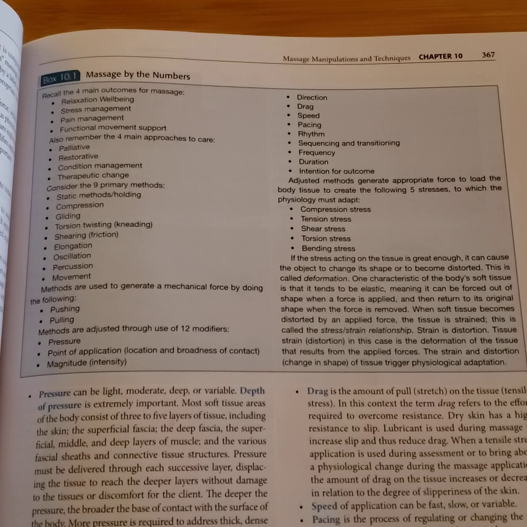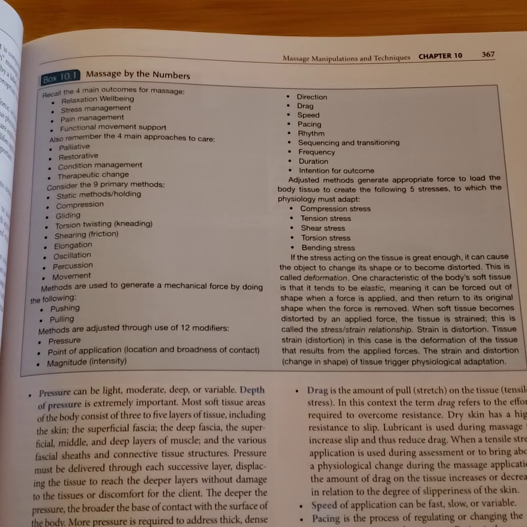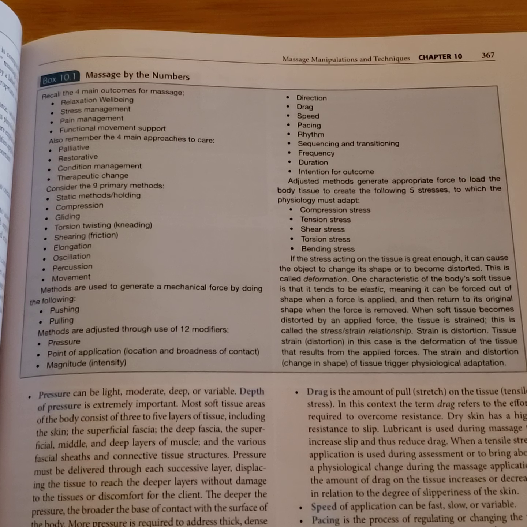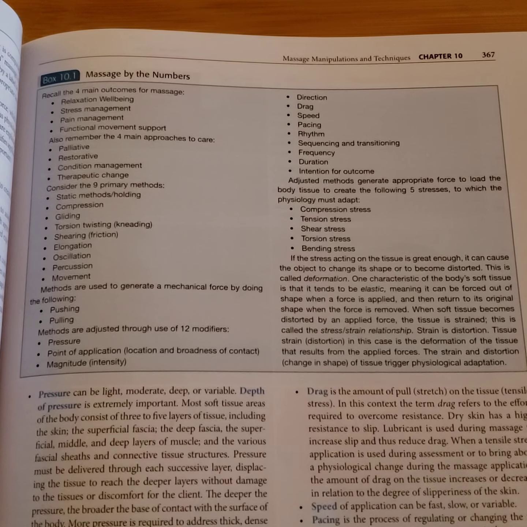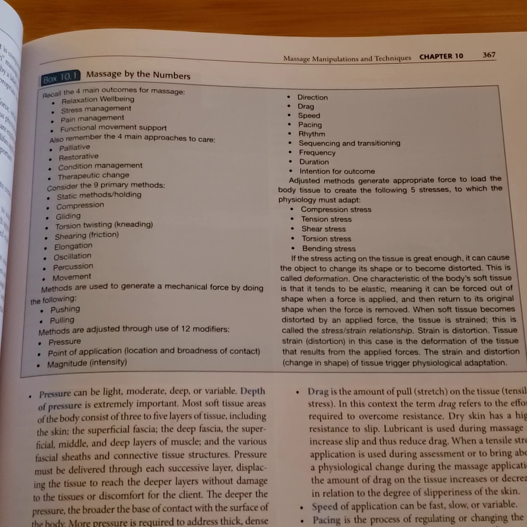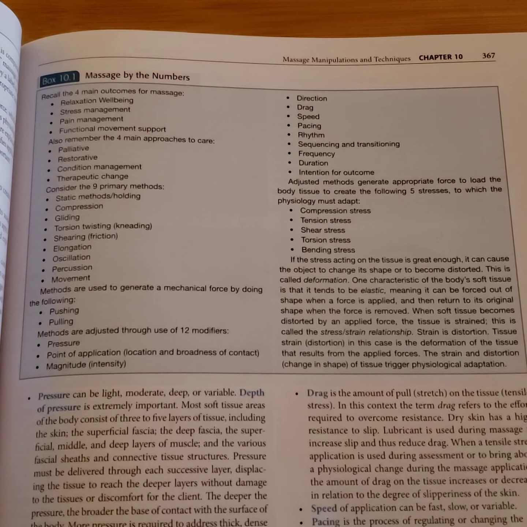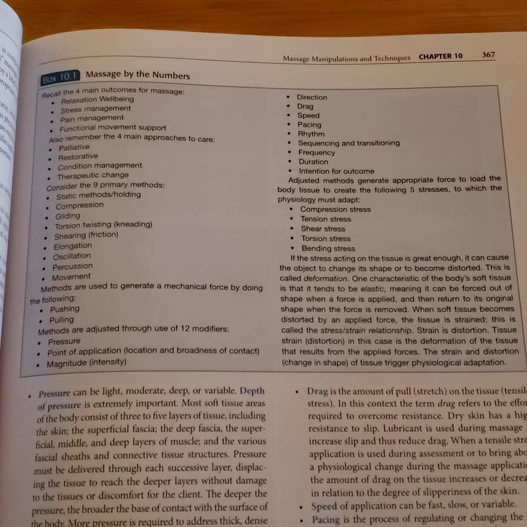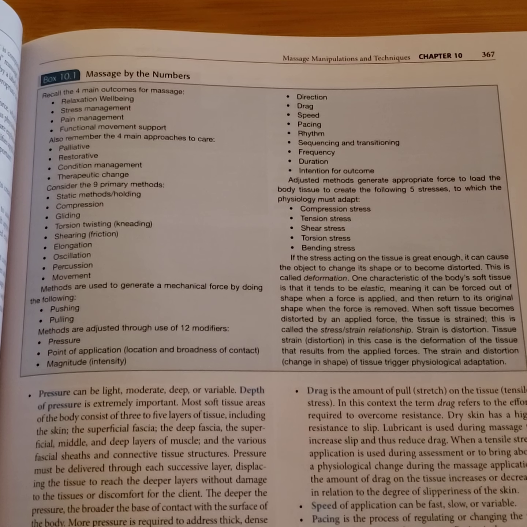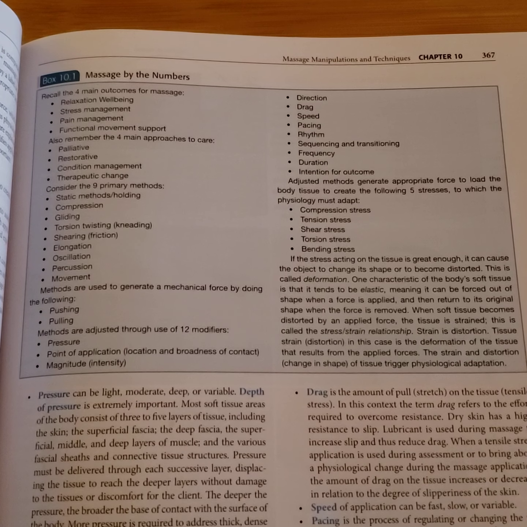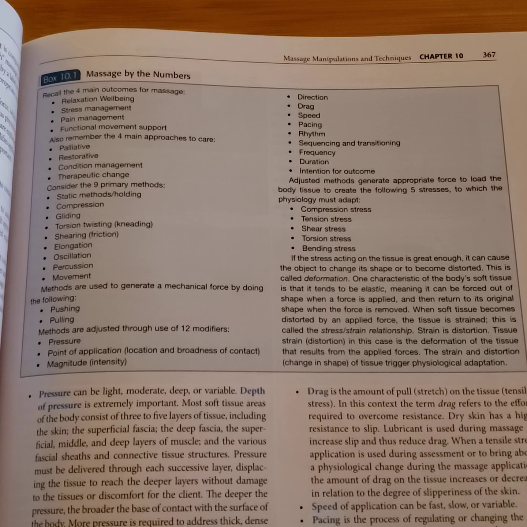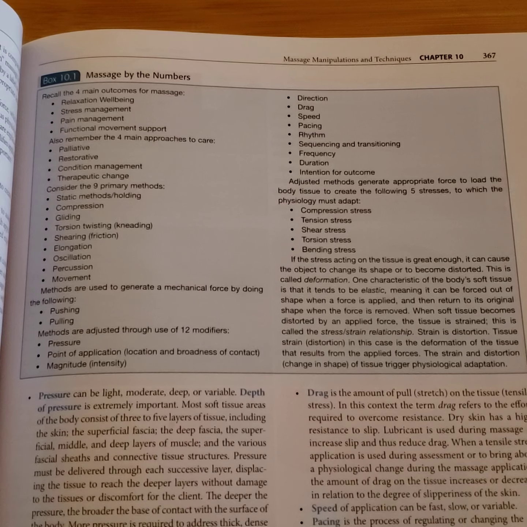So we start out with an outcome. What is going to be the end result? And so there are 4 of those: relaxation and well-being, which is actually the foundation of everything we do, and it's got the most research to support that. Then we move into stress management, which is more of a full body approach as well. And then pain management, which can be local or general, and functional mobility support.